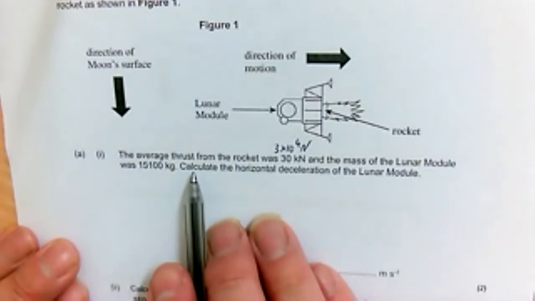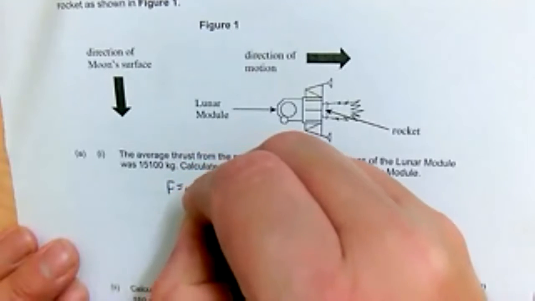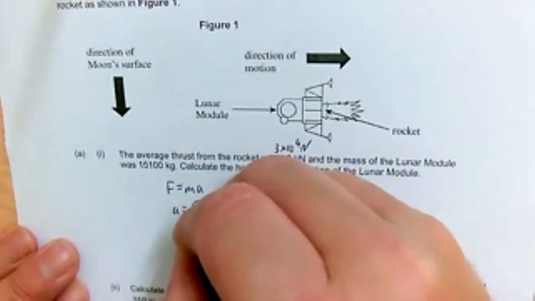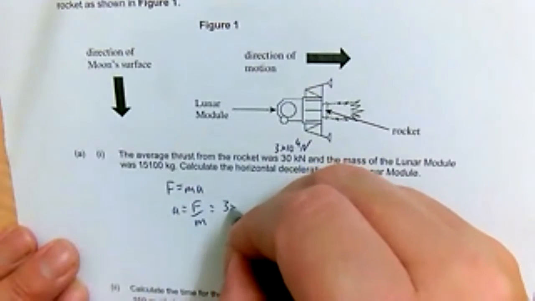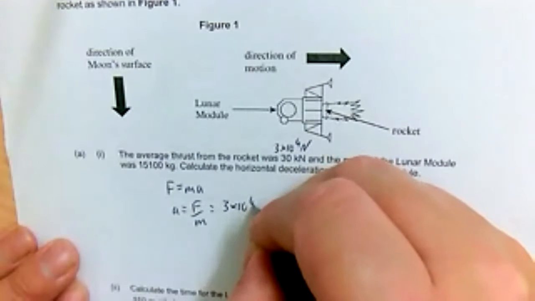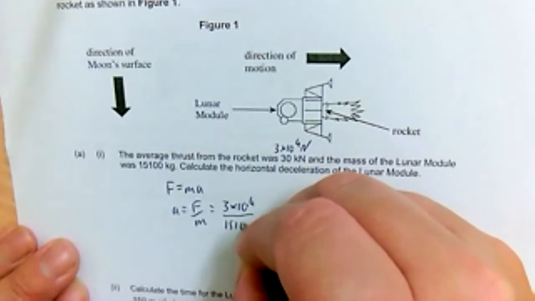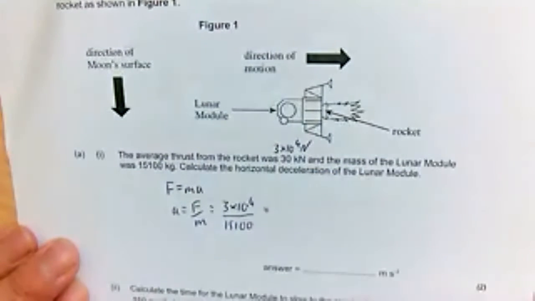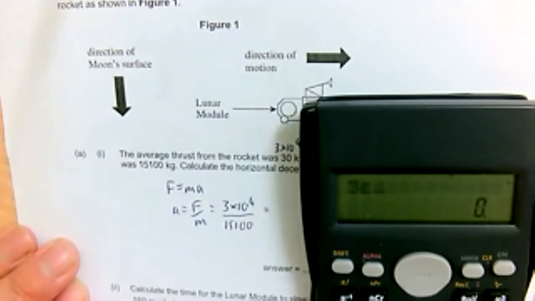Calculate the horizontal deceleration. So we know that F equals ma, a equals F over m. This is easy. We know F is 3 times 10 to the power of 4 divided by 15,100. So 3 times 10 to the power of 4, so you press 3 times 10 to the 4, divided by 15, oops.